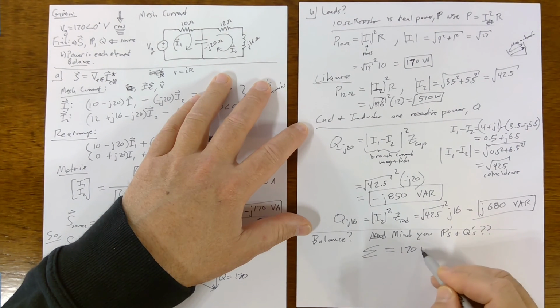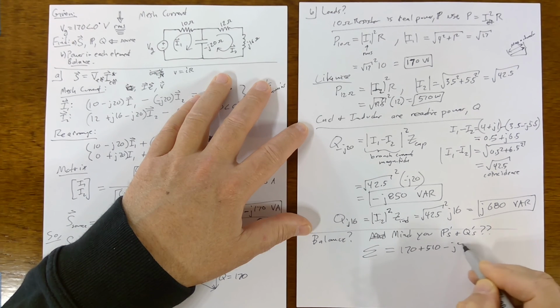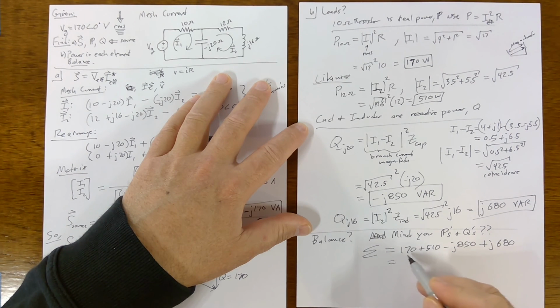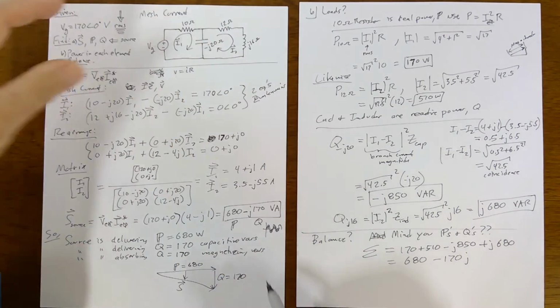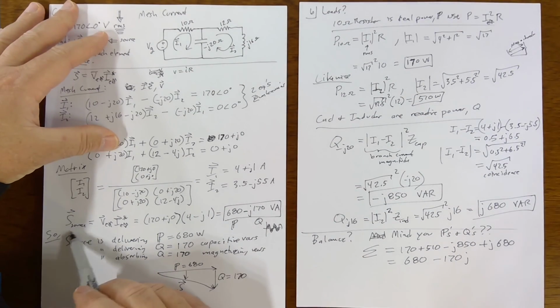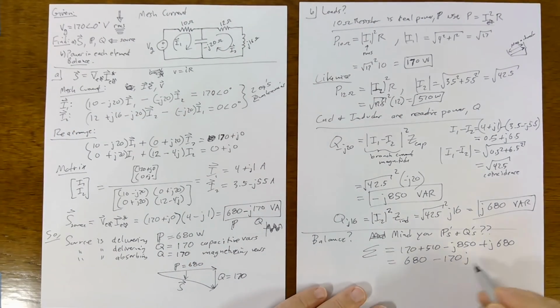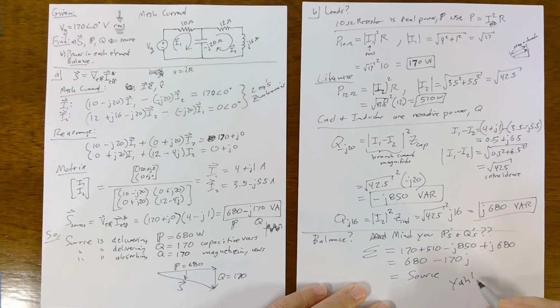So this sums to 680, and these two sum to minus J170, and bingo, that's the source. This equals the source. So yay.